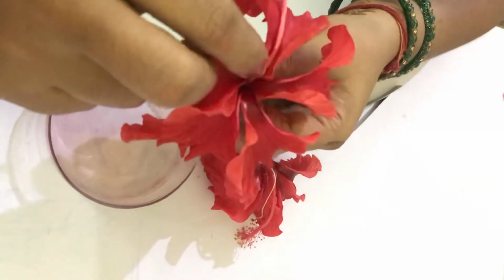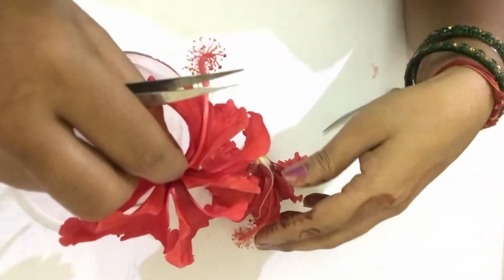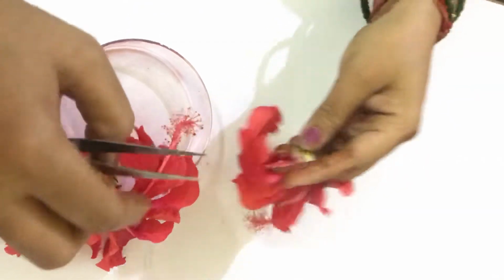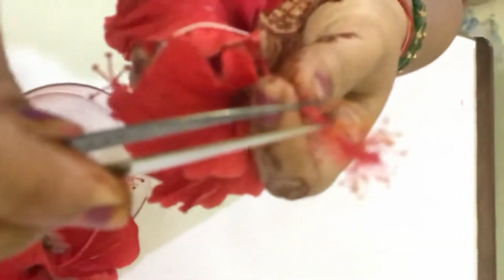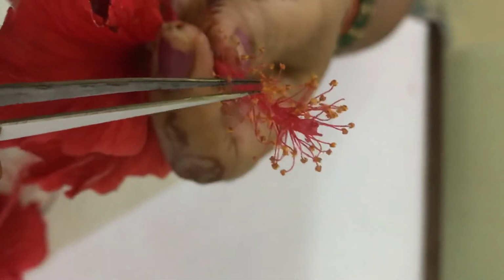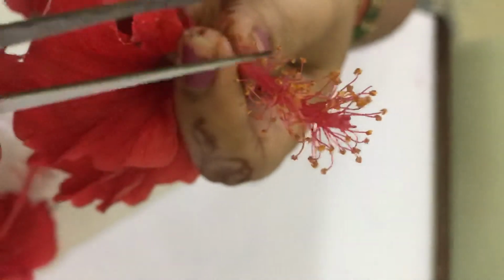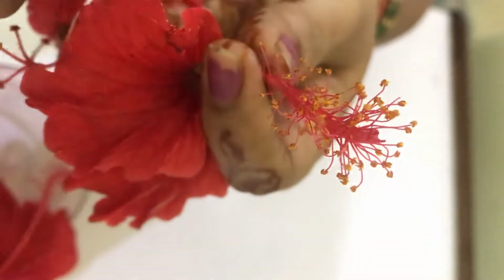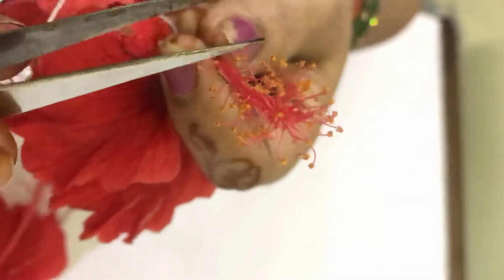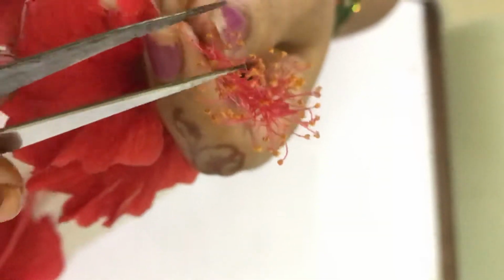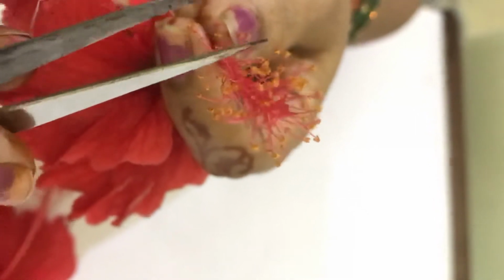Then the male and female reproductive parts. The male reproductive part is termed the androecium. These yellow portions, the anther and the filament together, are termed the stamen. Many stamens are present on this stalk, and the stamens together are termed the androecium.